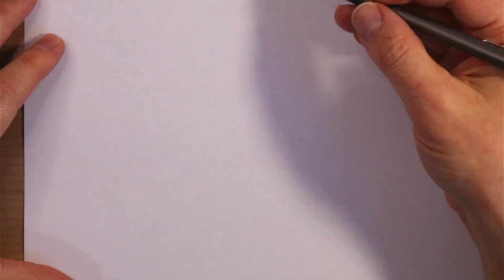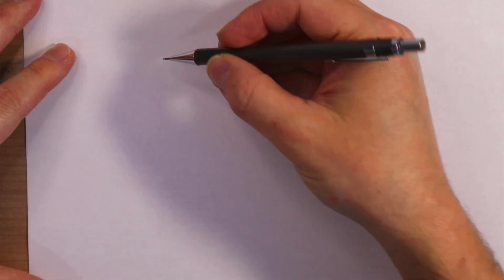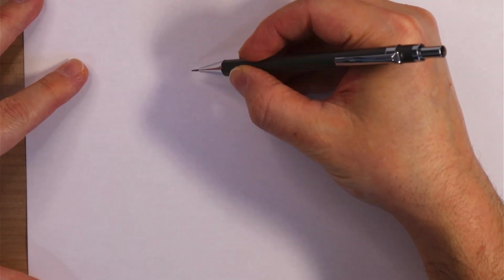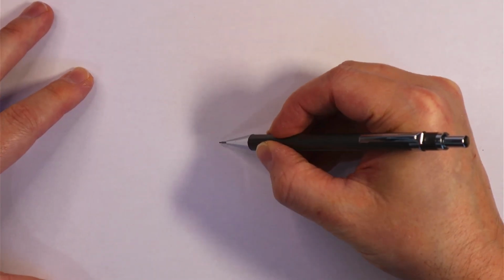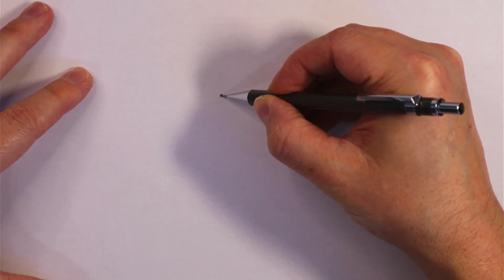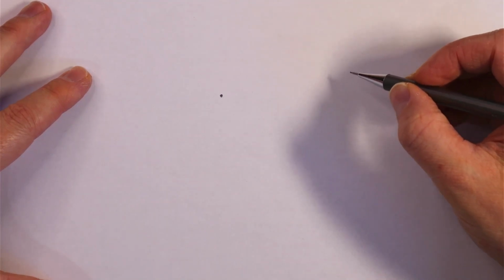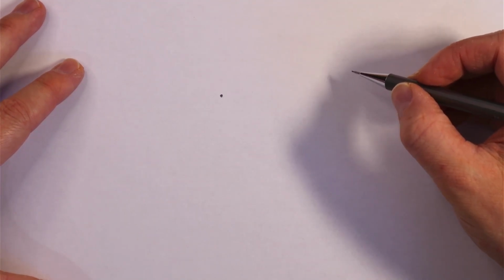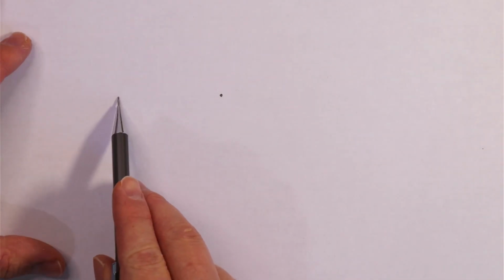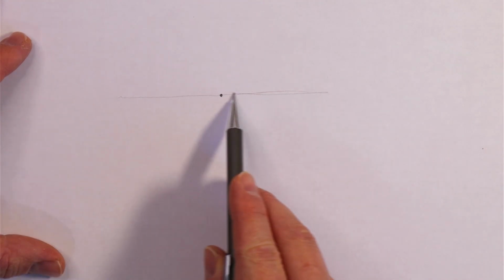Well, let's start with one-point perspective then. First of all, what do we mean by a point? Why do we call it one point? Well, let's start with a singular point. This point is our vanishing point. It is the point at which everything is going to extend backward into space. Now, in this kind of drawing, the best thing we can do is set ourselves up with a horizon line.